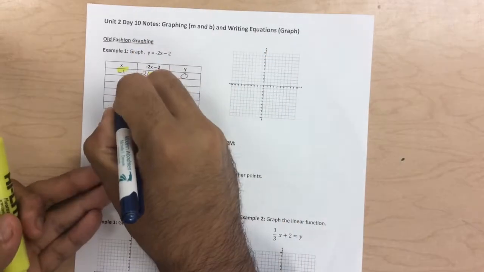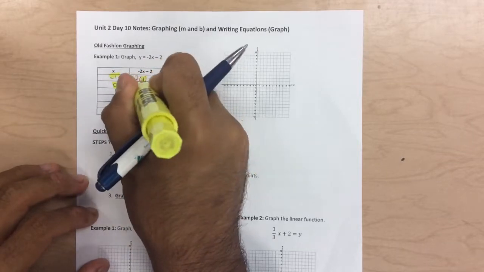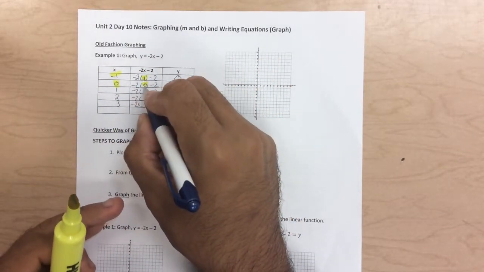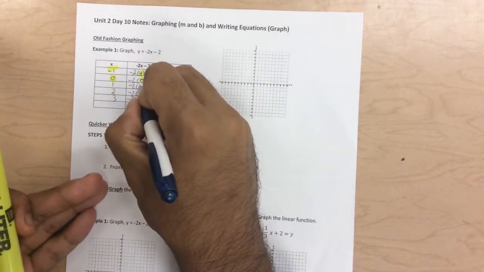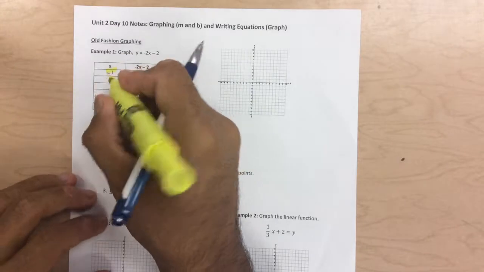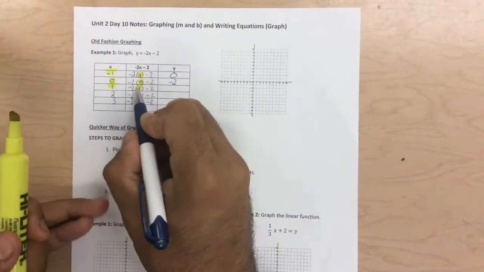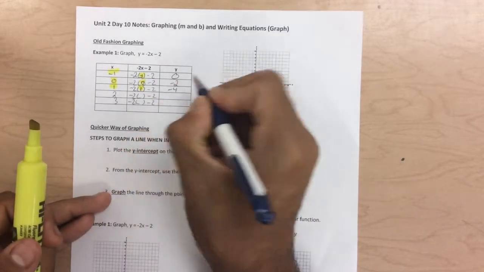Now, for the next one, in goes 0. That's our input. Out comes your y. So -2 times 0 is 0, minus 2 is -2. Next comes the 1. So in goes the 1 into the machine. So -2 times 1 is -2, minus 2 is -4.